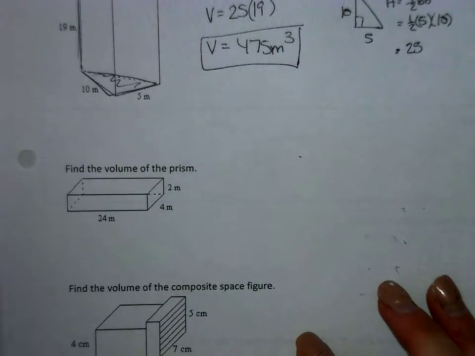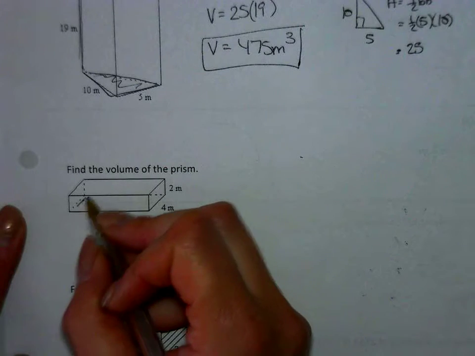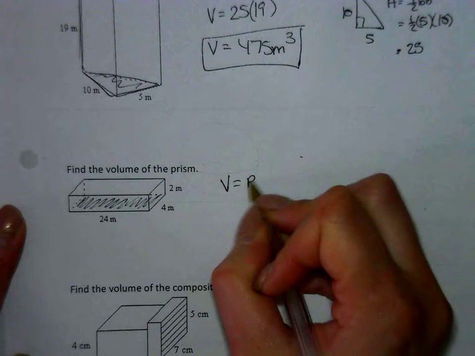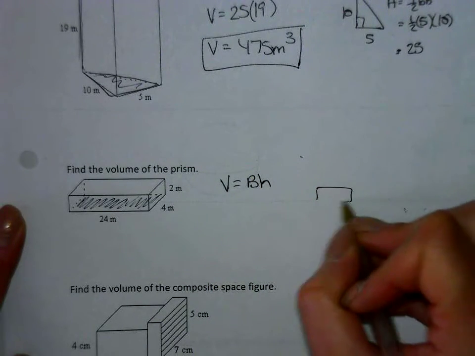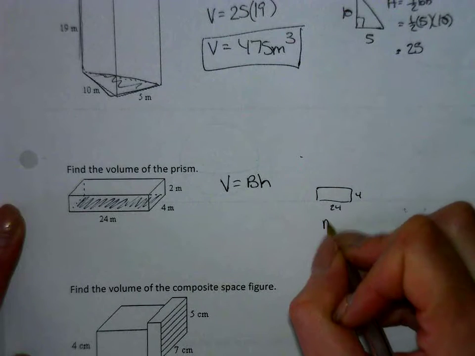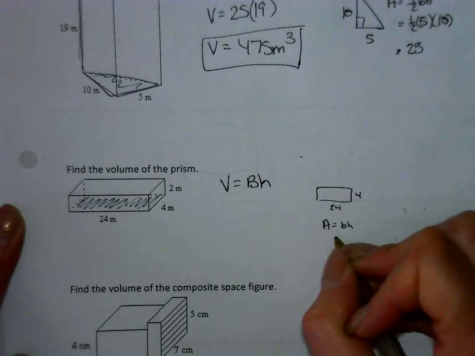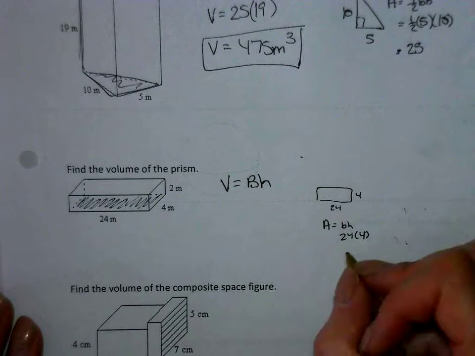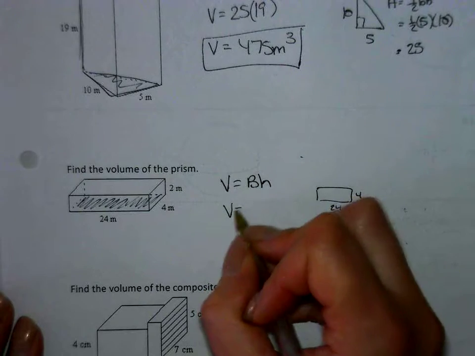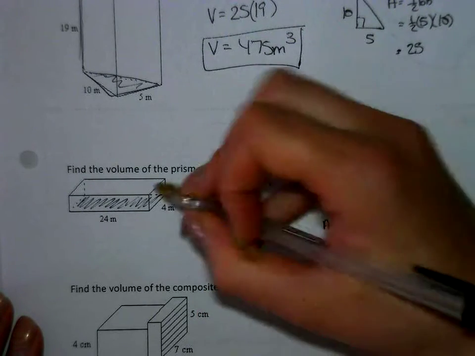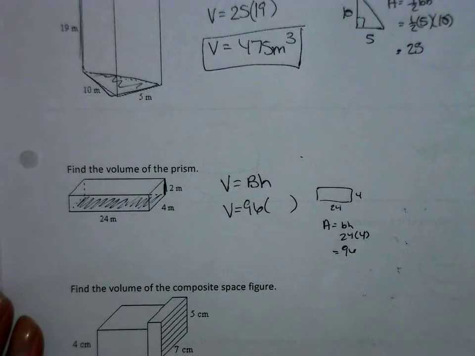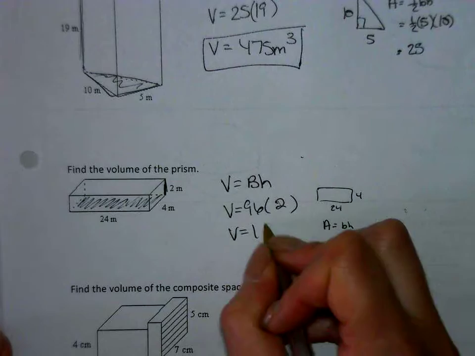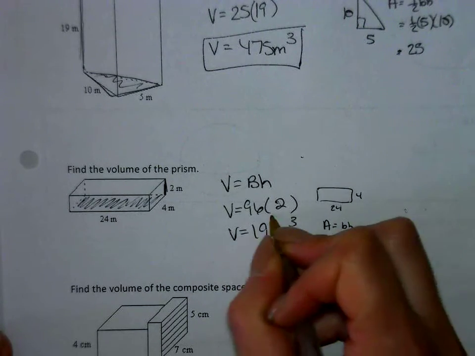So let's find the volume of the second prism. Here I'm looking at my base, which is 24 by 4. So the volume equals the area of our base times our height. If I take my 24 by 4 rectangle and find the area, it's base times height, and 24 times 4 equals 96. The area of our base is 96, and we multiply that by our height, which is the distance between our two bases, which is 2. So 96 times 2, we have a volume of 192 meters cubed.